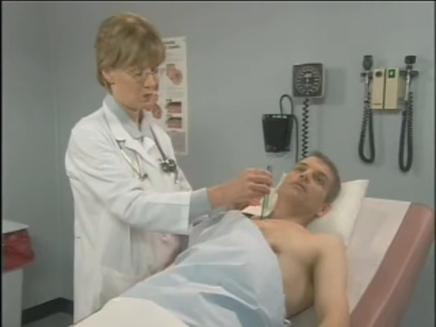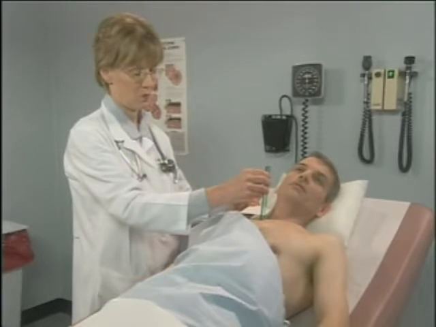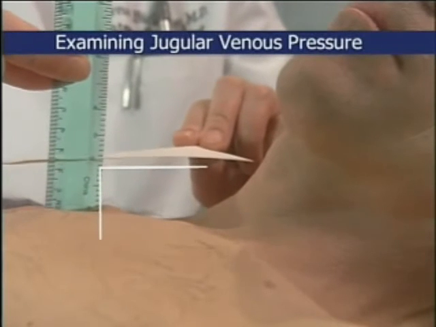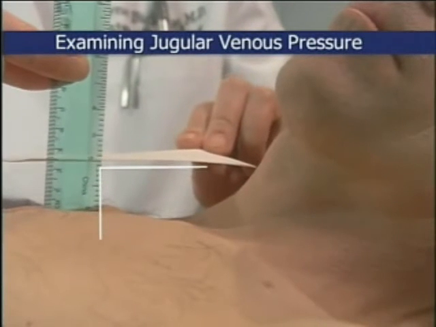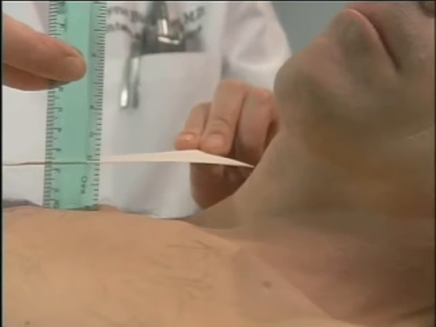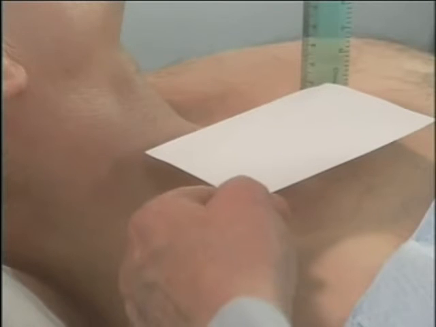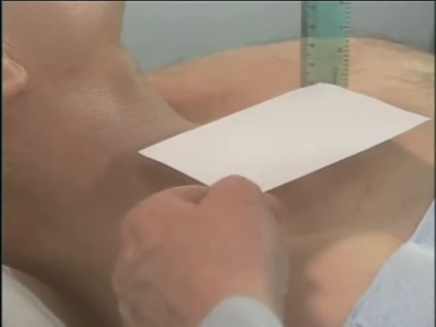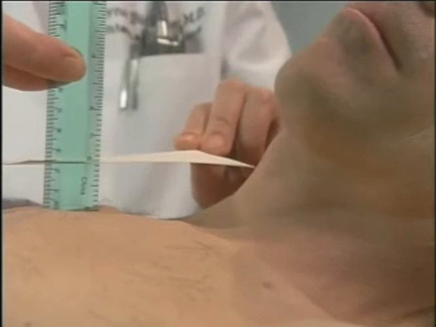Establishing the true vertical and horizontal lines to measure the JVP may be difficult. As you place your ruler on the sternal angle, line it up with something in the room that you know to be vertical. Then place your card or other rectangular object at an exact right angle to the ruler. This constitutes your horizontal line. Now place the card at the point of oscillation of the jugular venous pulsations, making sure to keep the card horizontal. Then read the vertical distance where the card crosses the ruler.